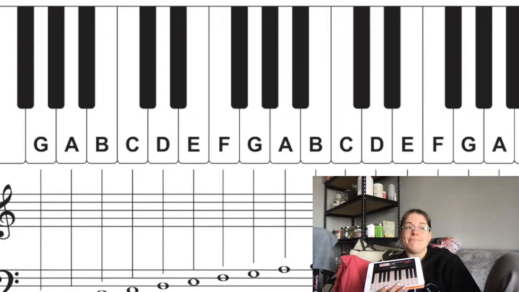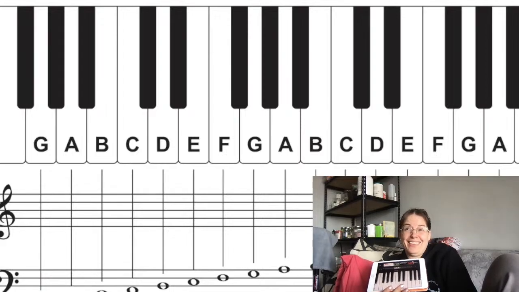I pay $3,000 a month for rent, guys, to live in this. Yep.